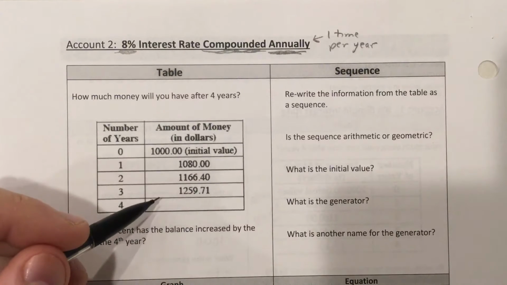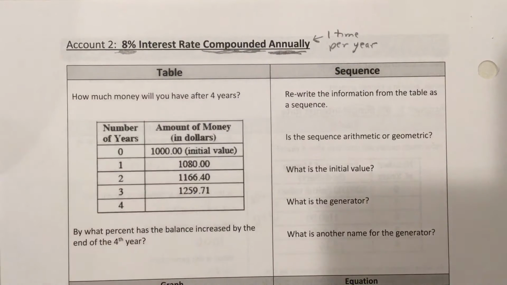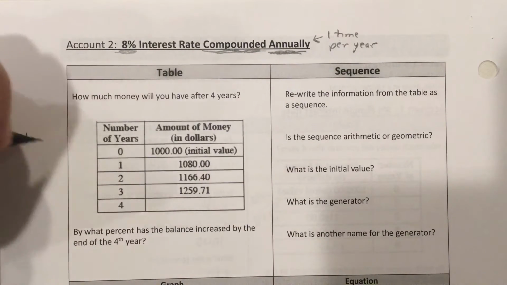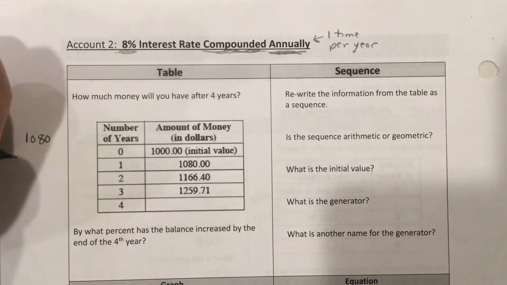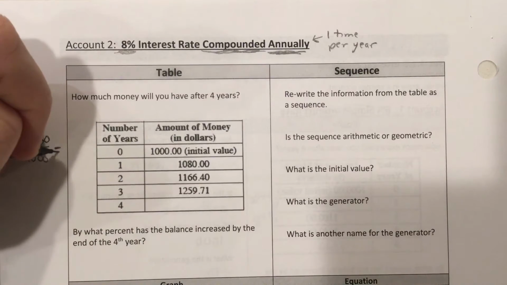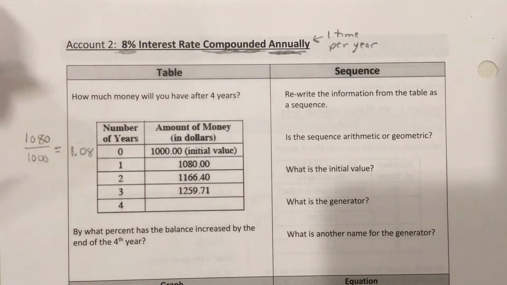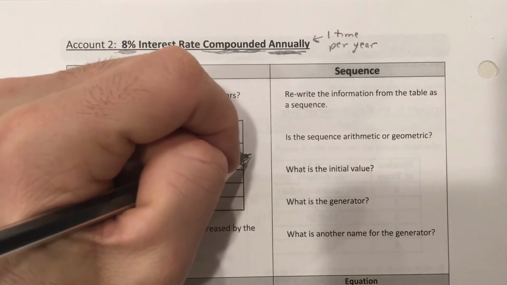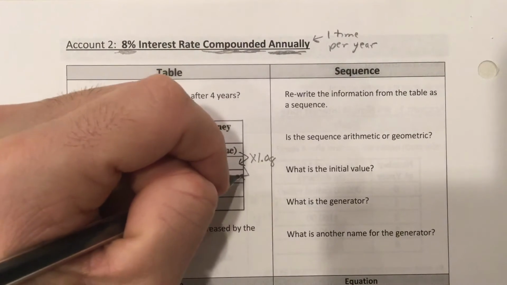So again, since we're not adding the same amount each time, chances are we're multiplying. So remember, to find your multiplier, you take a y value divided by the previous. So I'm just going to do the ones that are no cents. I'm going to do year one, 1,080 divided by 1,000. And when I type that in, I get 1.08. So my conjecture or guess is that I am multiplying by 1.08 now, the whole way down.